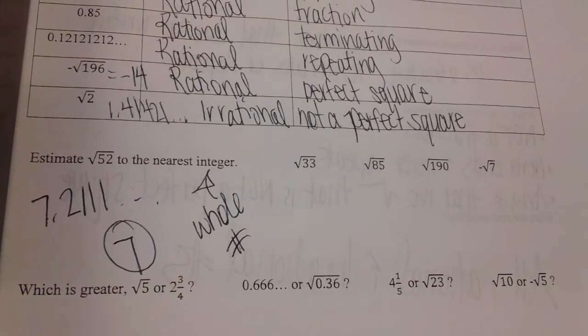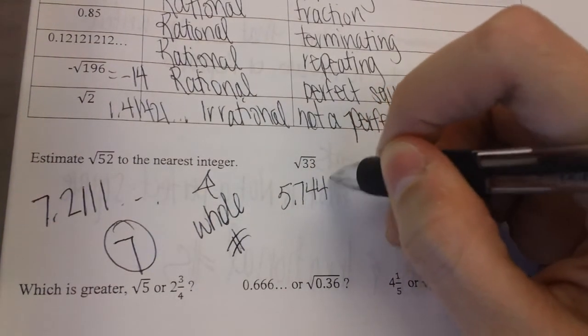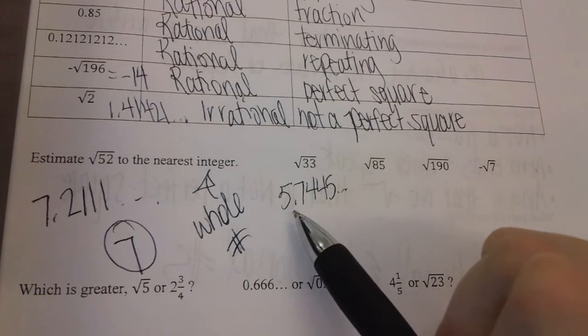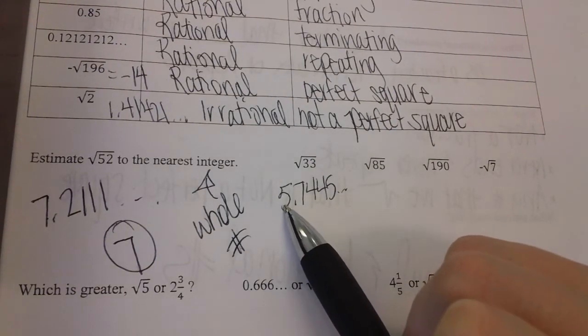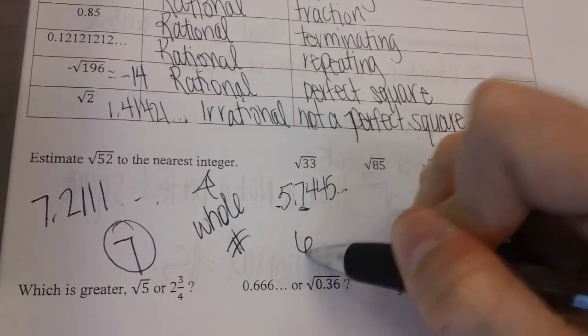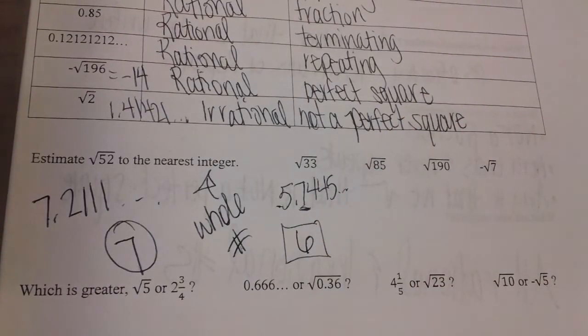So the square root of 33 gives me 5.7445, and it goes on. And so I asked myself, will this round to 5 or will it round to 6? And because we have a 7 here, 6 is the nearest integer.